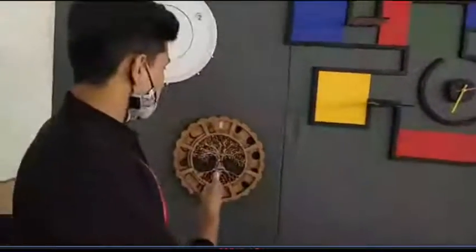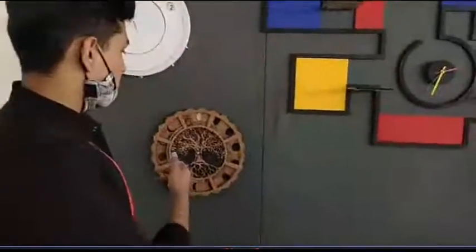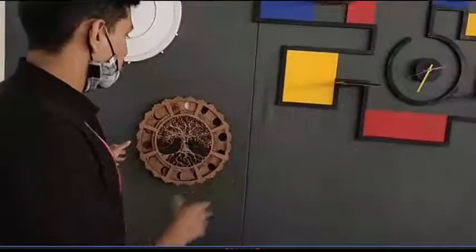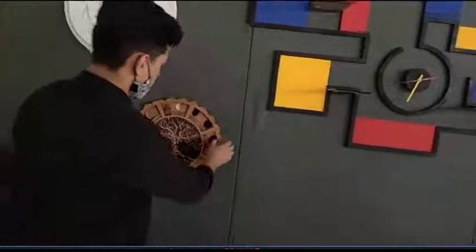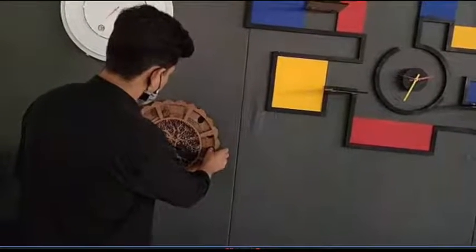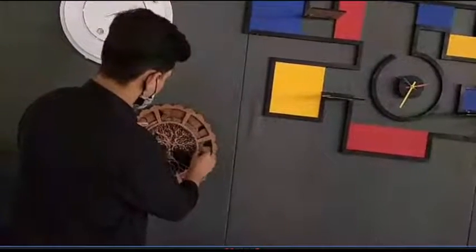People won't need to look at the calendar to get the Tithis. Just by looking at the clock, people can get to know about the phases of the moon. So we can rotate this according to the phase of the moon, like which phase of the moon it is, and so the month.